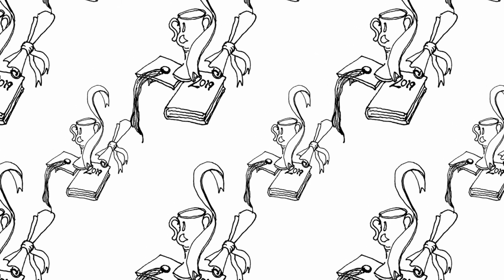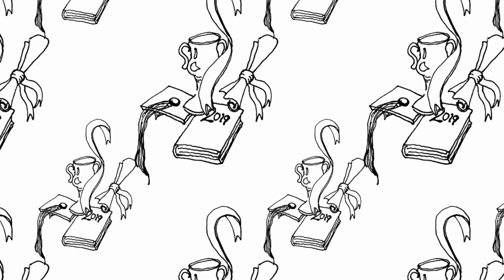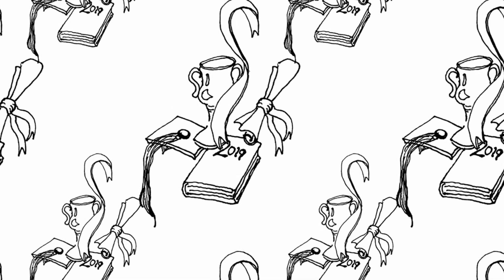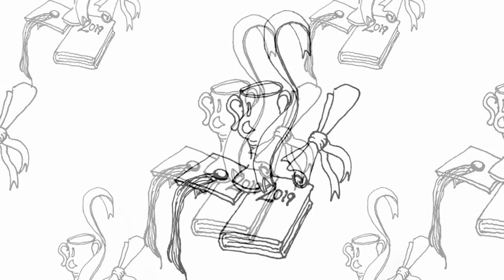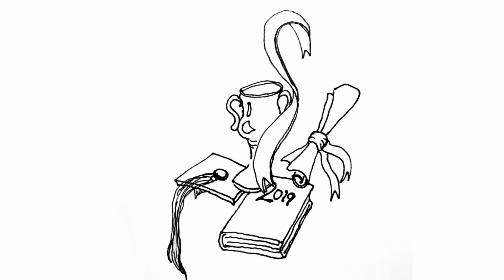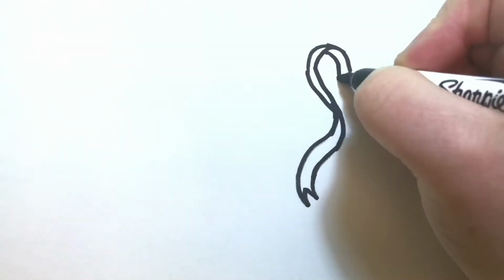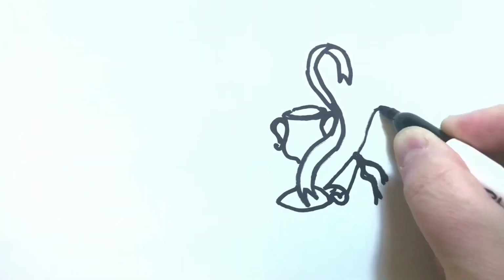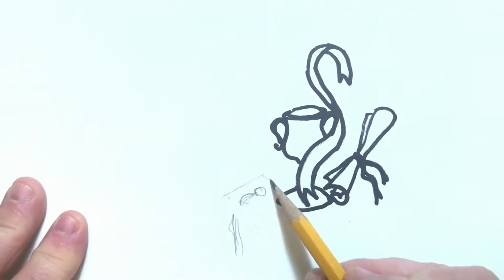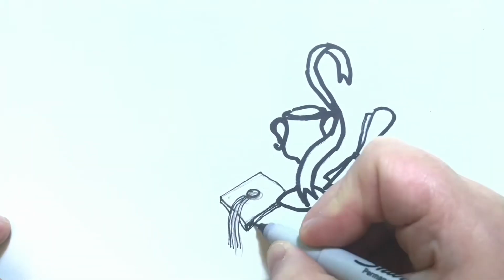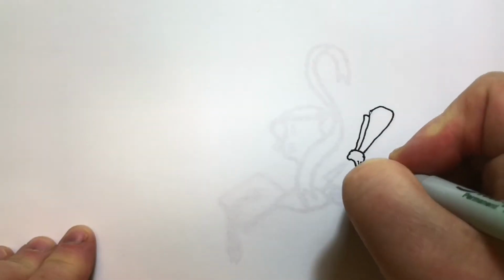Creating a repeating tile pattern in Photoshop. Start out by drawing a design that does not touch the sides of the paper. Use a square piece of paper, or at least take a square photograph of your image. Make it in black line with Sharpie.